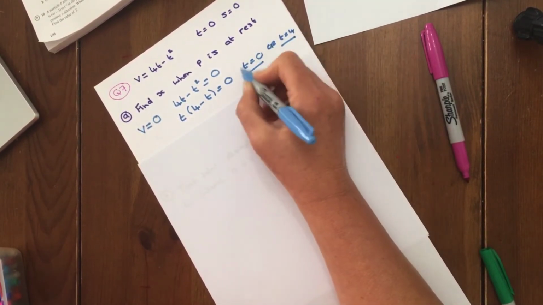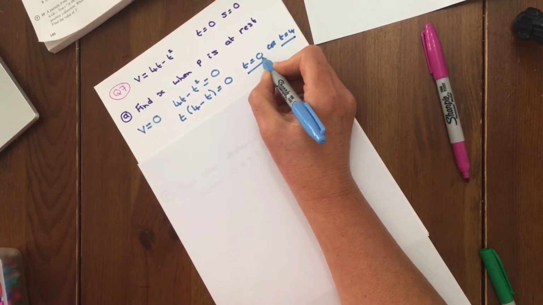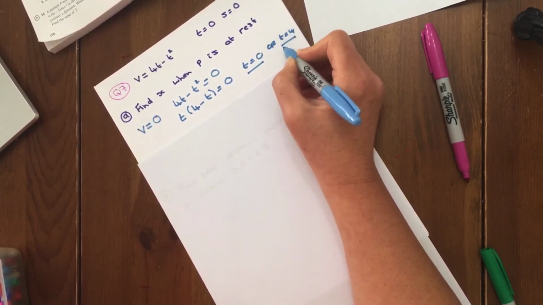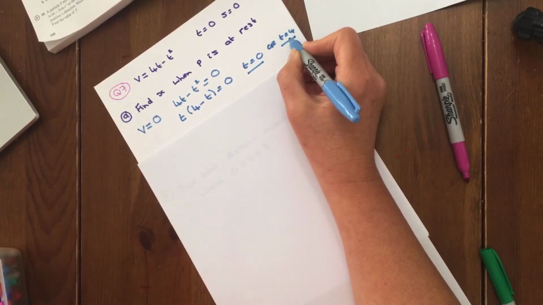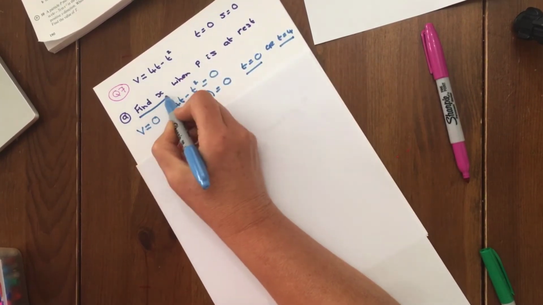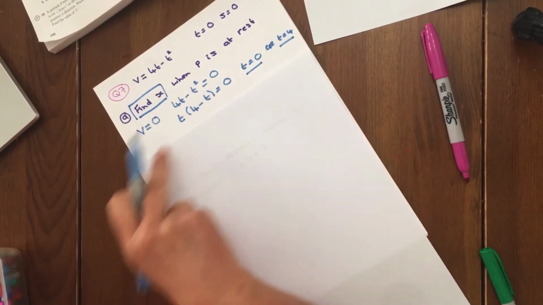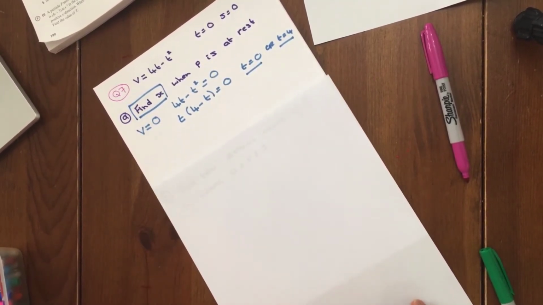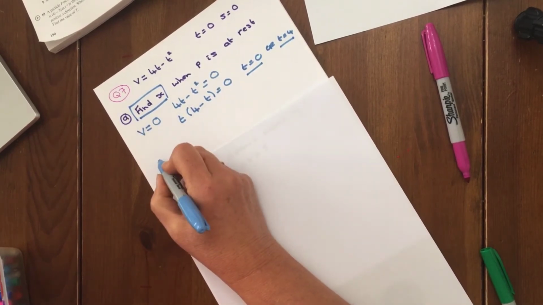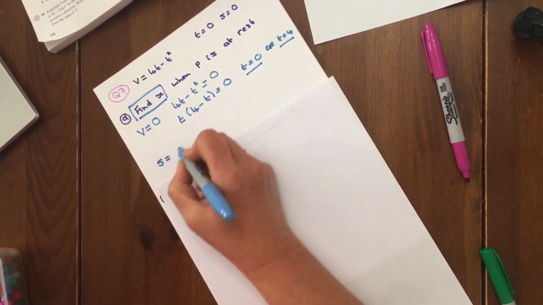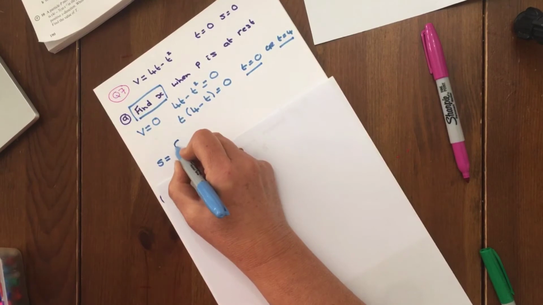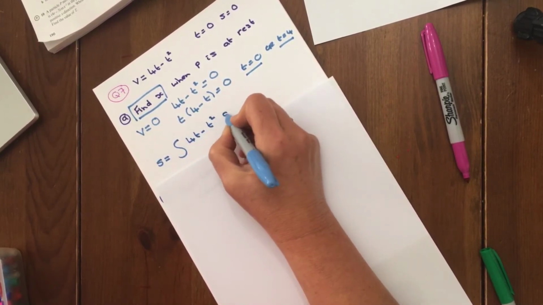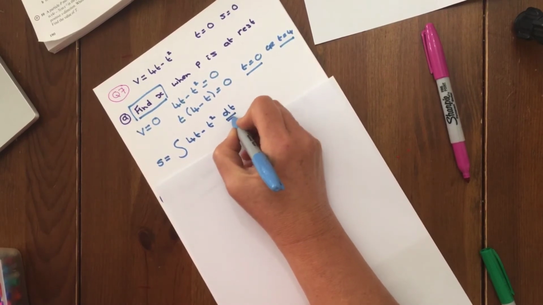Now we know at the beginning when t equals 0, it's at rest, and then the answer we want for A is t equals 4. And we're asked to find the displacement moved along the x-axis when it is at rest. So to find displacement, we have to integrate our velocity. So we have to integrate our velocity equation with respect to time.